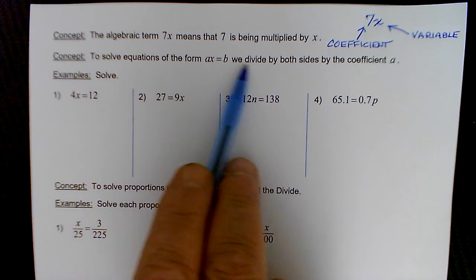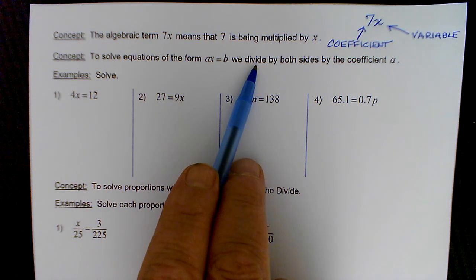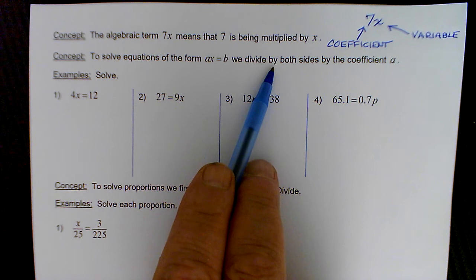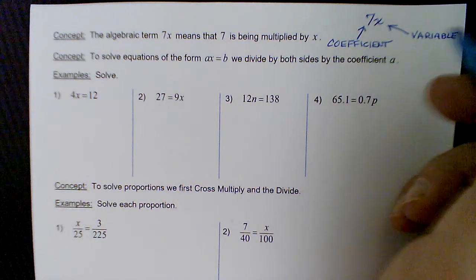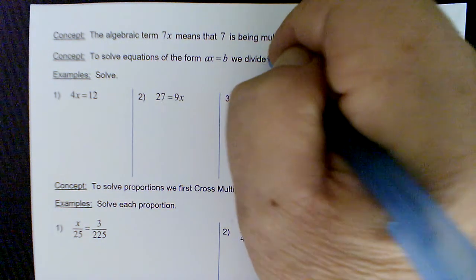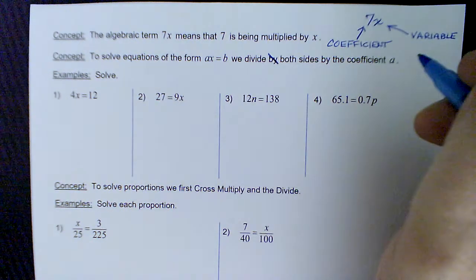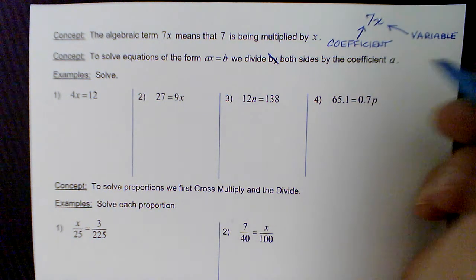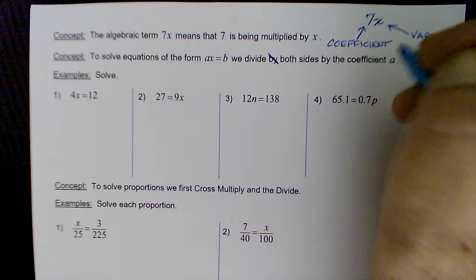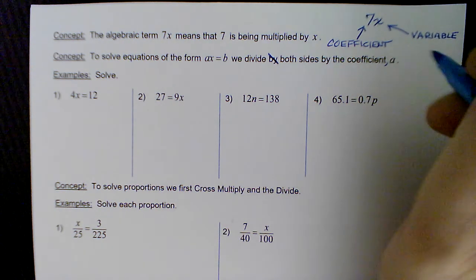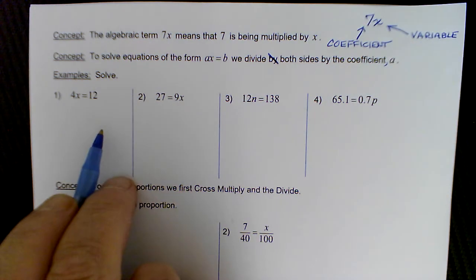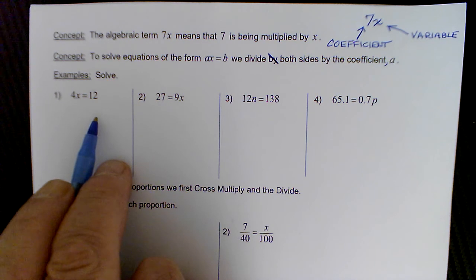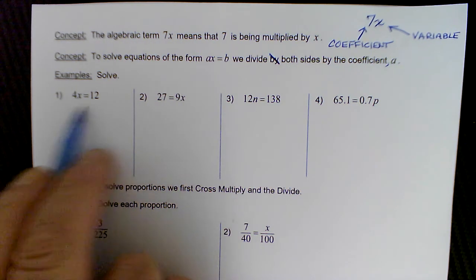We're just going to divide both sides of the equation by the coefficient, the number a. Some of these equations you can solve by inspection.